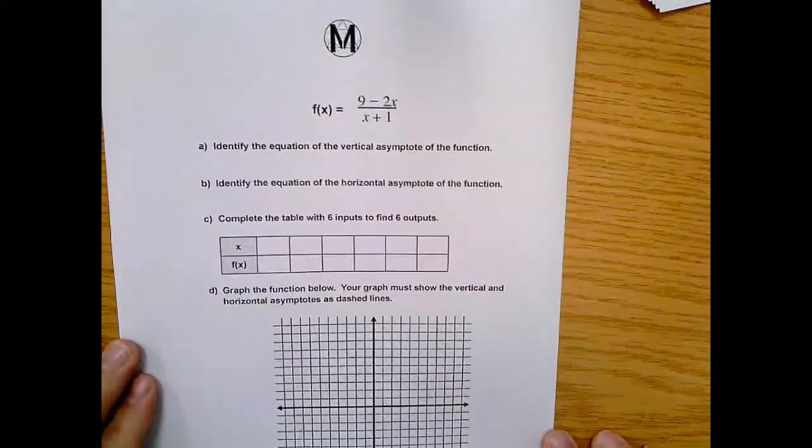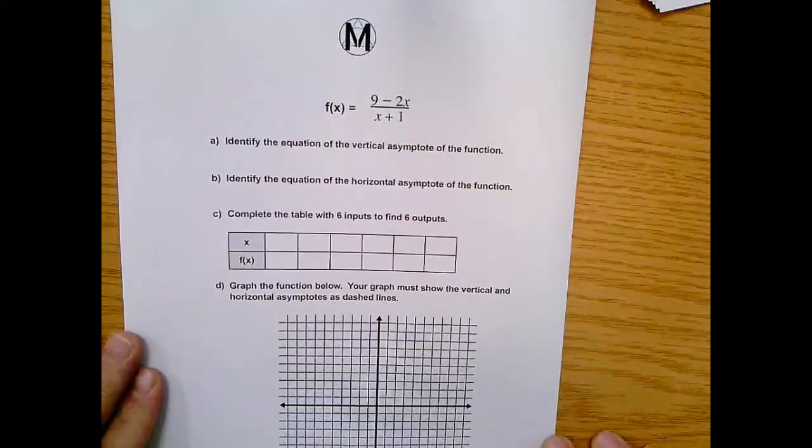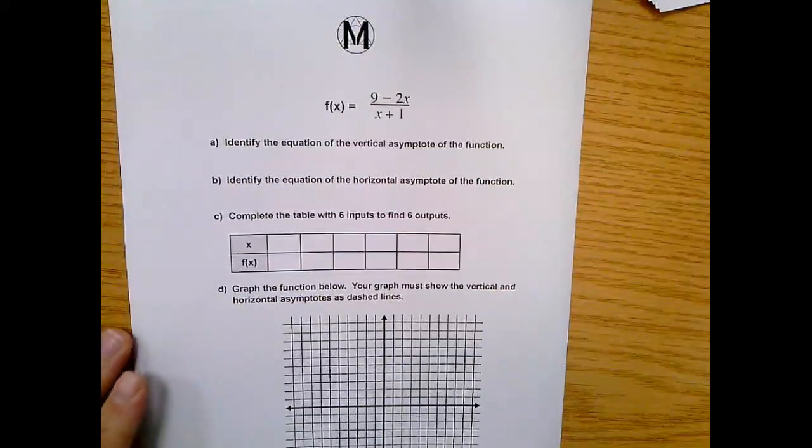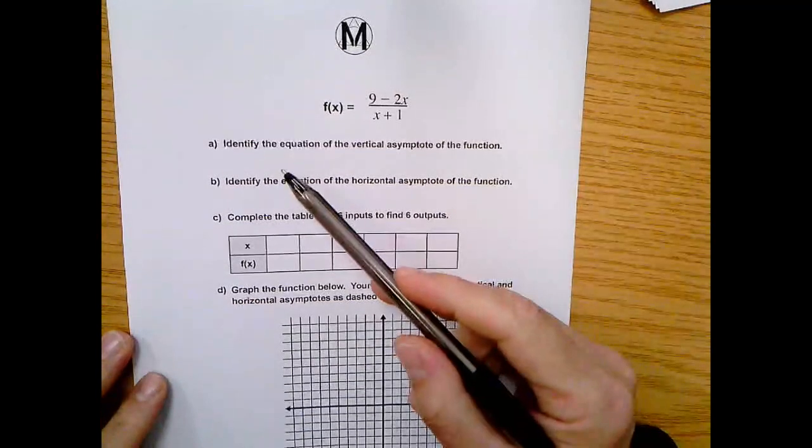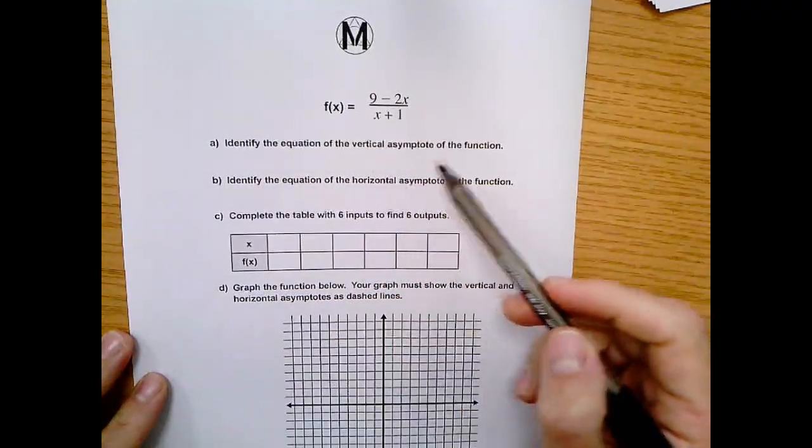All right, let's do some Mathity-Math. We got a four-part problem here, A, B, C, and D, and let's just go ahead and tackle it step by step. So part A says identify the equation of the vertical asymptote of the function.